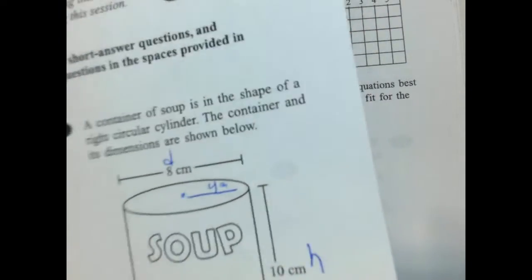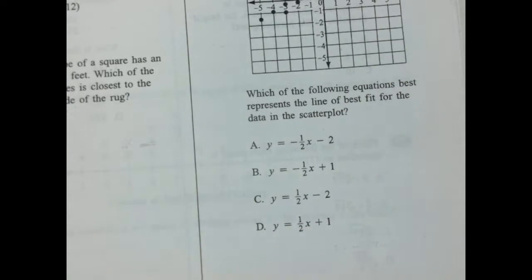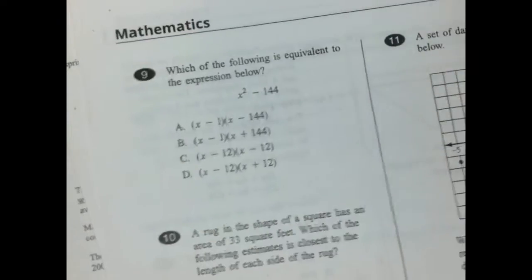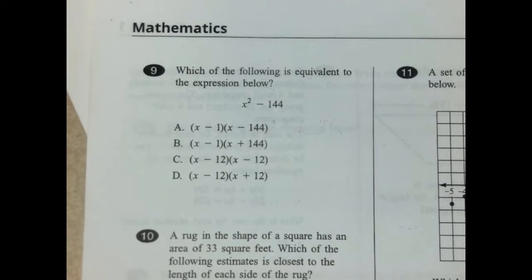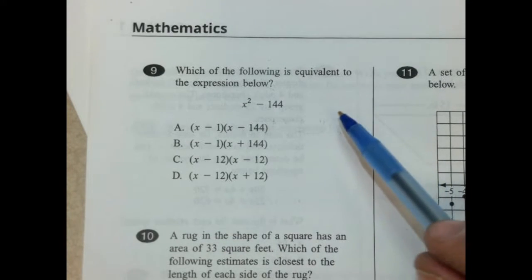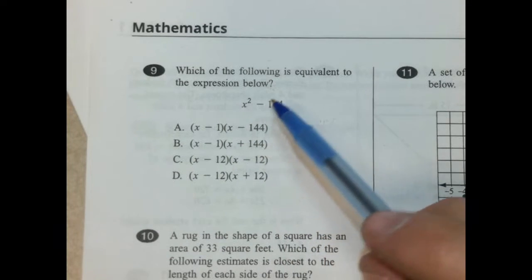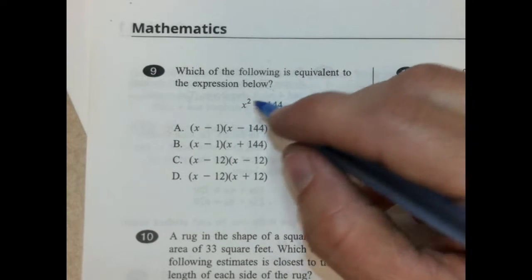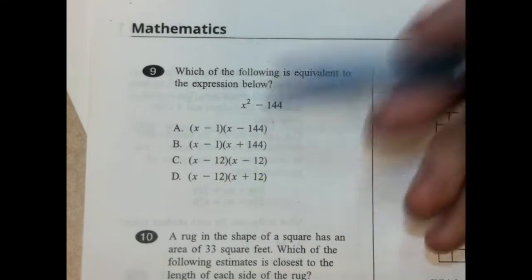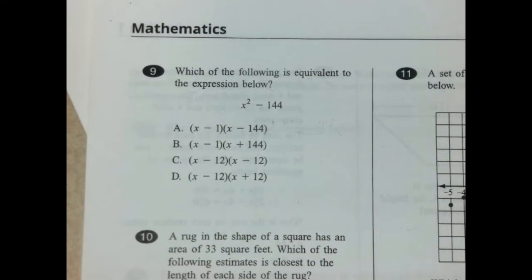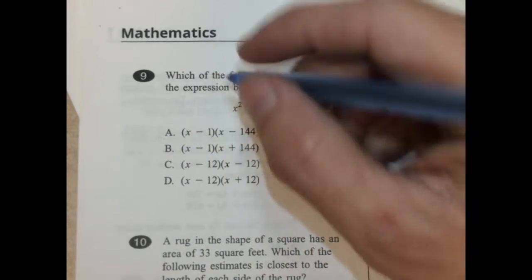Okay, number 9. We're moving right along. And you can see just the rate by which we can do these. Which of the following is equivalent to the expression below? So we have a binomial here, and then we have two pairs of binomials, and we see which one of these pairs of binomials would equal this. So we're just going to go ahead and multiply these and see which one we get.